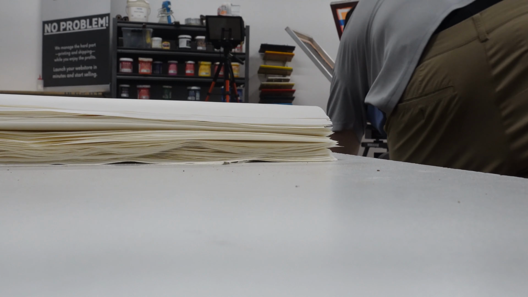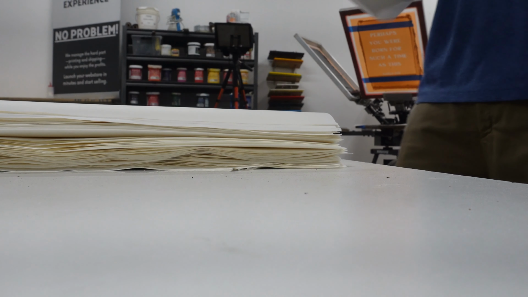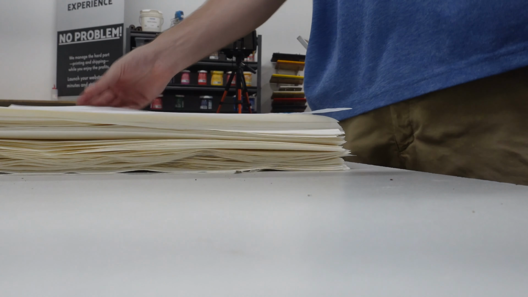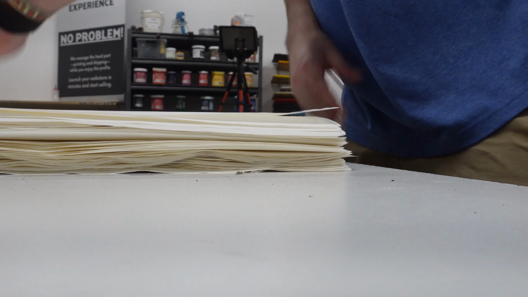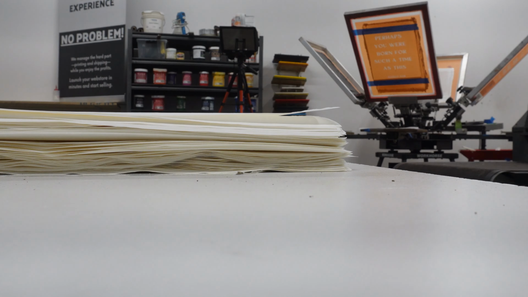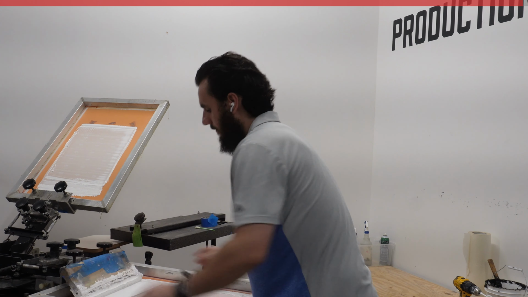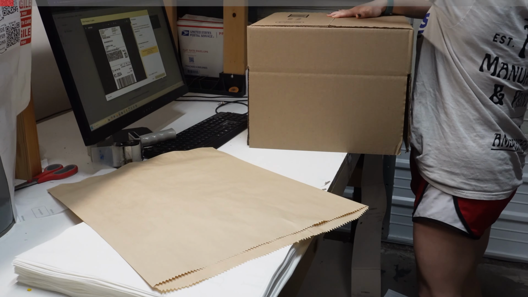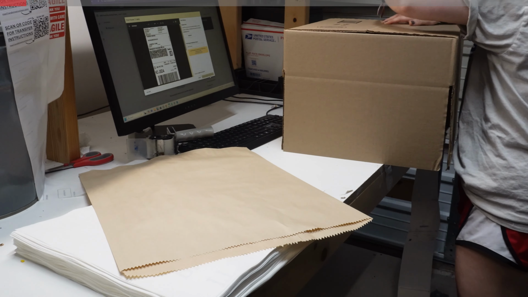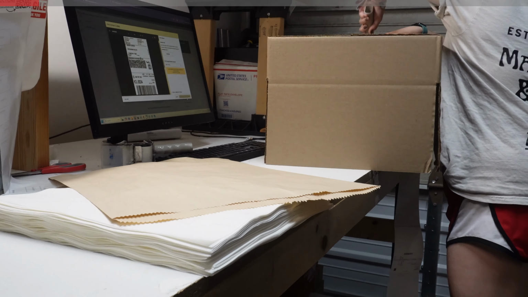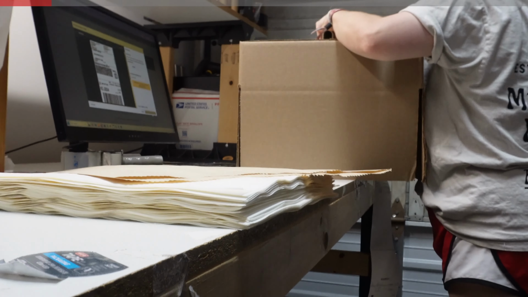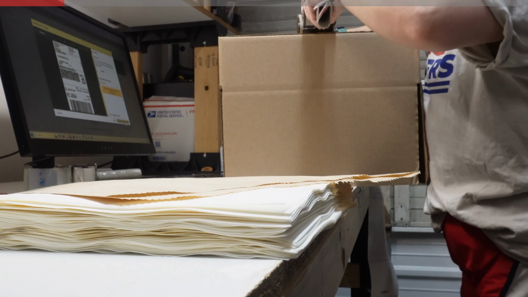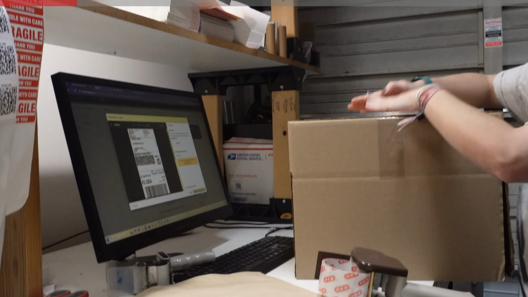Stack is almost complete here and it's looking really good. Let's get back to actually seeing how fast this pours. And there we go, guys. The finished product, 220 perfectly printed, quality checked, packaged gang sheet screen print transfers. Ready to go. I mean, come on, guys, just look at this.